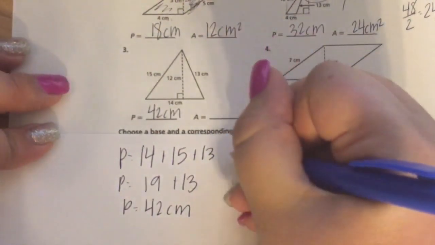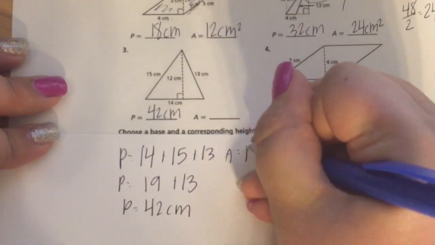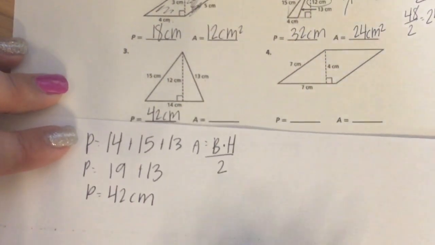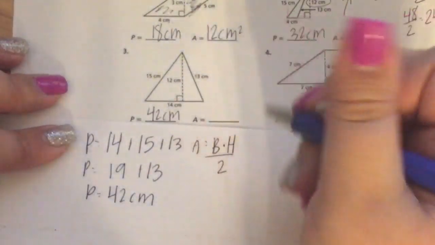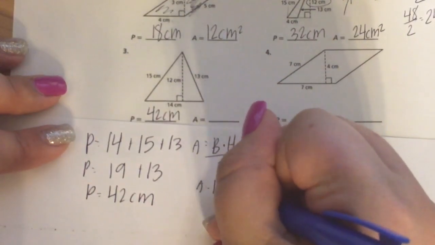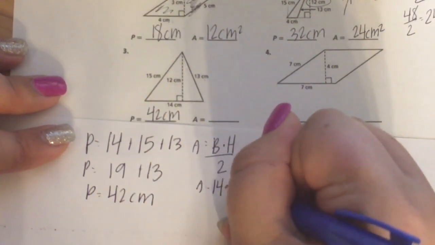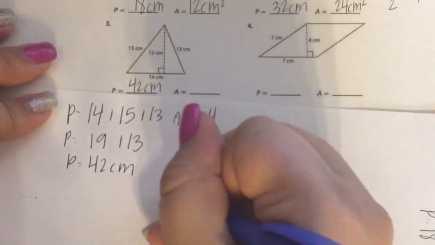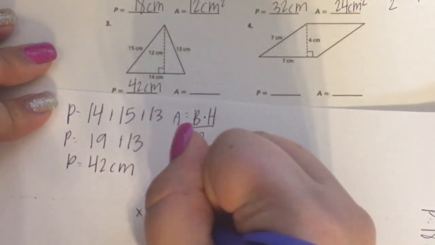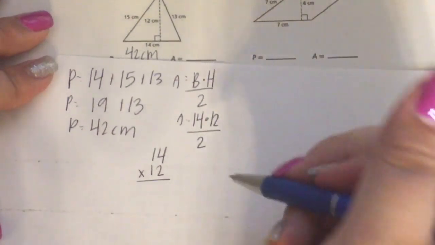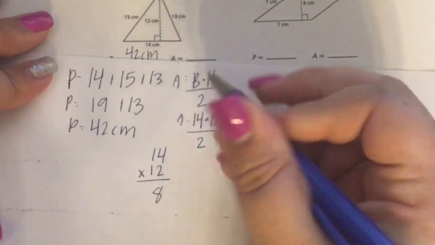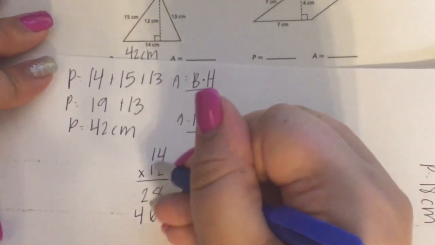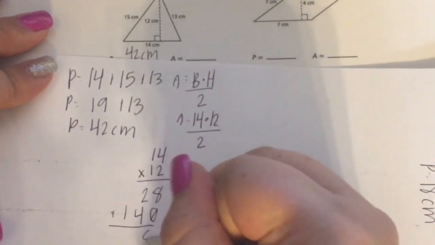In the area, I'm doing 14 multiplied by 12 divided by 2. Again, base multiplied by height divided by 2. So my base is 14. My height is 12. And I will divide that by 2. Now, I may need to go off to the side and multiply my 14 and my 12 because I might not know off the top of my head 12 multiplied by 14, but that's okay. So 4 and 2 is 8. 2 multiplied by 1 is 2. Put my 0 down. I get 4 and 1. So I add that together.